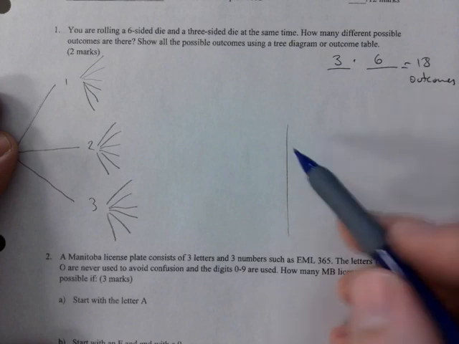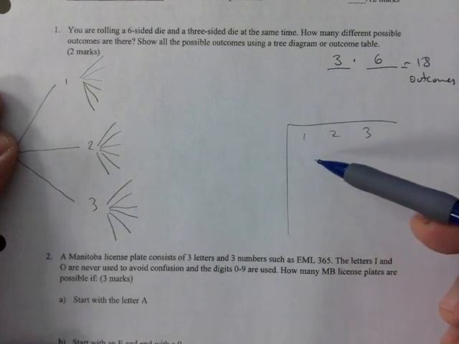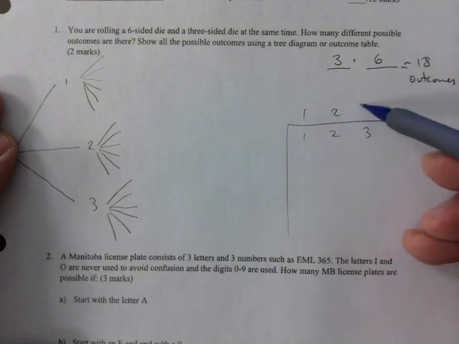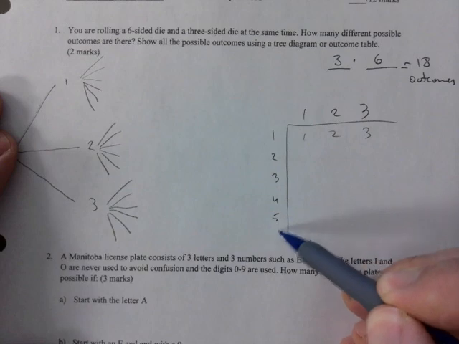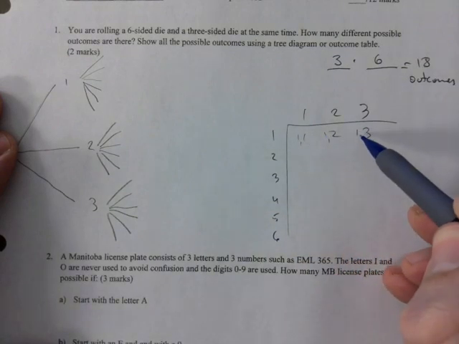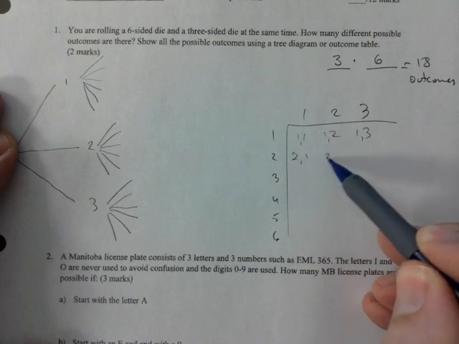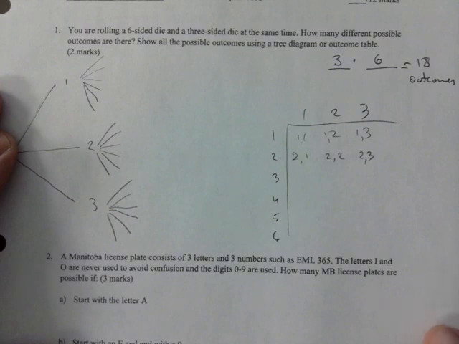If you did the outcome table, you would do something like this: 1, 2, 3 along the top. Oops, sorry. 1, 2, 3 top here. And then you go 1, 2, 3, 4, 5, 6. So this would be 1,1, 1,2, 1,3, right? And it's 2,1, 2,2, 2,3. And you would have 18 possible combos.